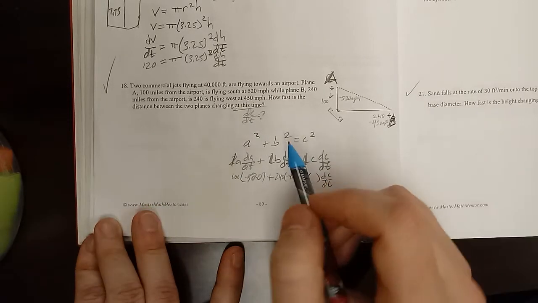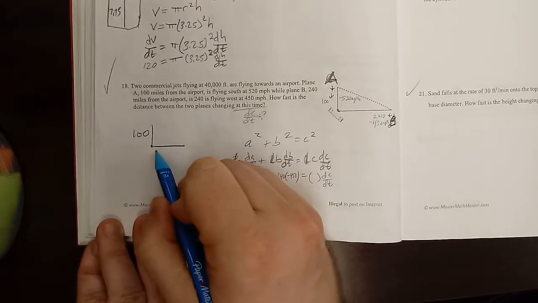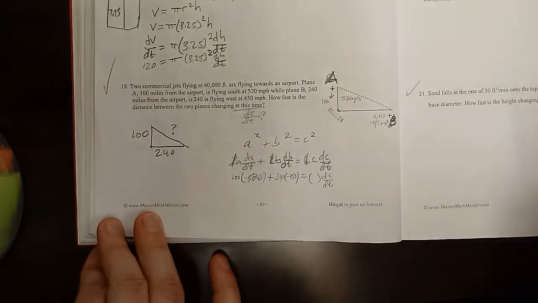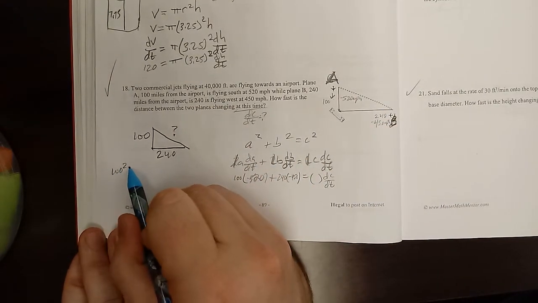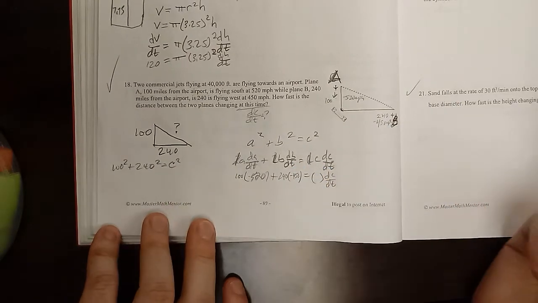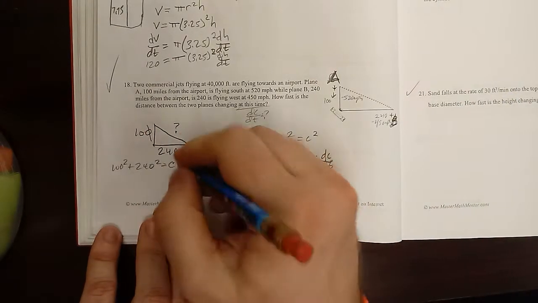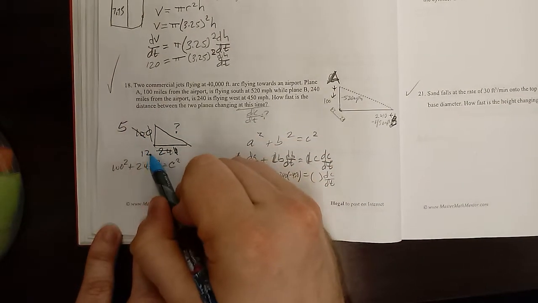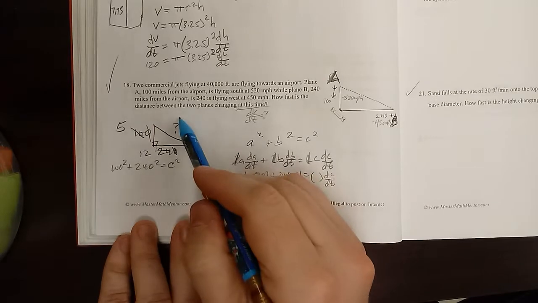So if I want to find C, well, I know that we have 100, 240, and then we don't know. So the algebra 1 way to do this is to say 100 squared plus 240 squared is equal to C squared, and then we go through and we solve that. I don't have a calculator right now, so I'm going to scale this until it's numbers I can deal with. First, I'm going to divide them all by 10. Then I'm going to divide them all by 2 and get 5 and 12. And now, this is a right triangle that I know. It's a special right triangle, a 5, 12, 13.